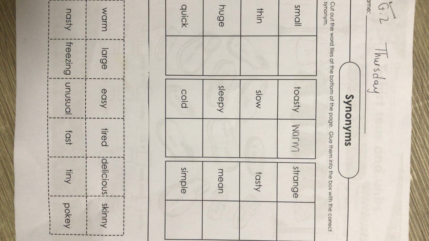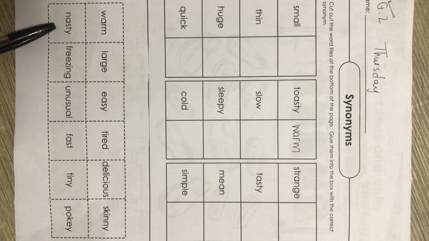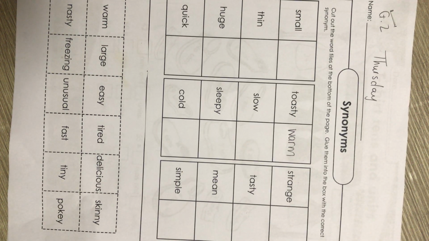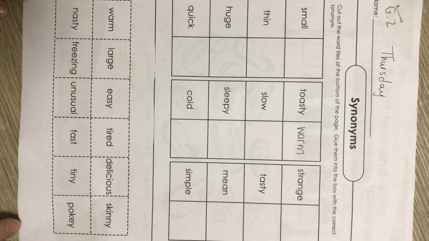Good, let's look at the second one. Or let's take this one so that we are cutting it nicely. See, this is where, I don't know how to pronounce it, if it's nasty or nasty. Because one, I feel like, is the American way of saying it, and the other is, whatever. I'm just going to say nasty, because that feels the best to me. So, the word nasty.